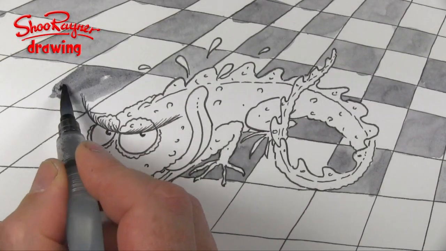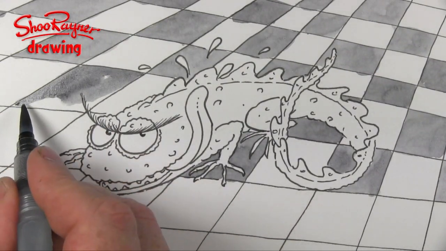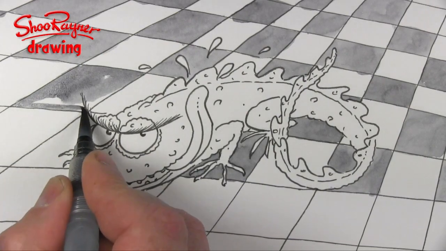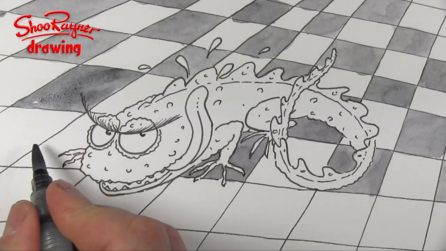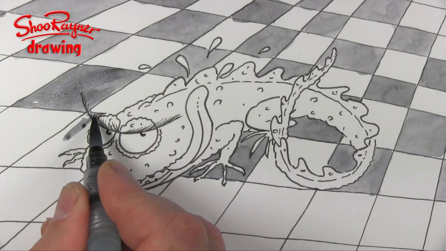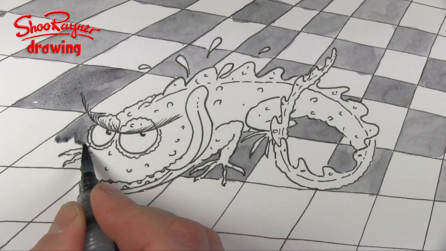Now, the reason I'm doing these in grey and not just solid black, which would be the easiest thing, is that then the floor would just completely drown out the character.